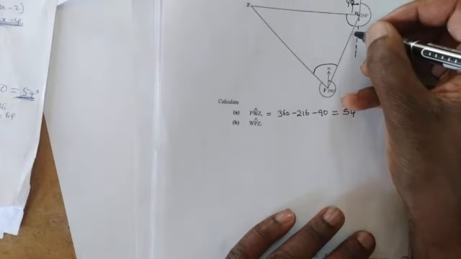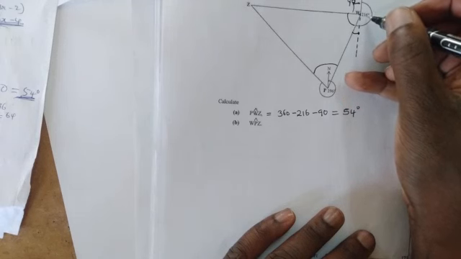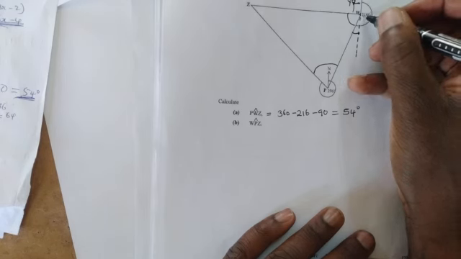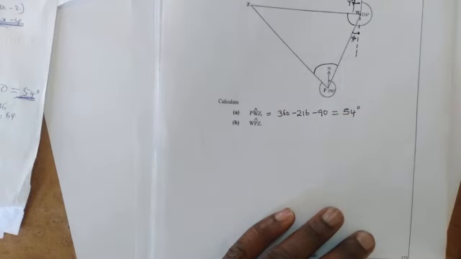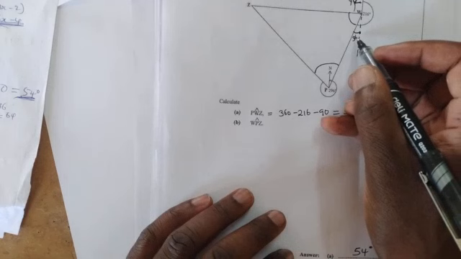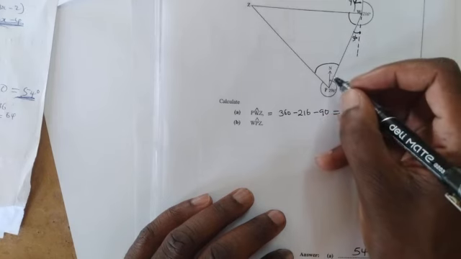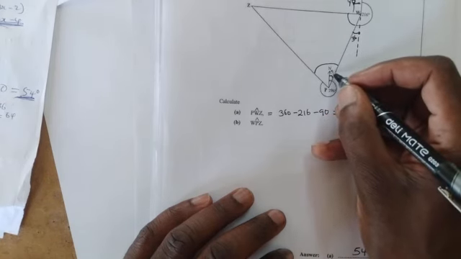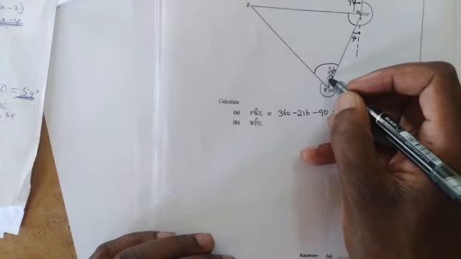So let's find this smaller angle. We need to subtract 180 from this angle, and you are going to get 36. Alright? And if this angle here is 36, remember we also need this angle here, which is 36. Are we together?